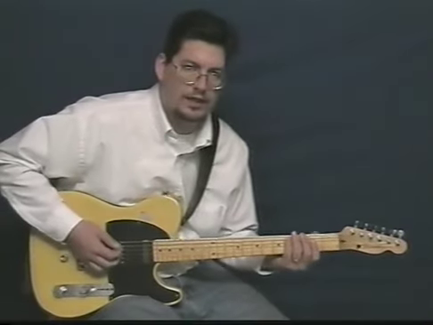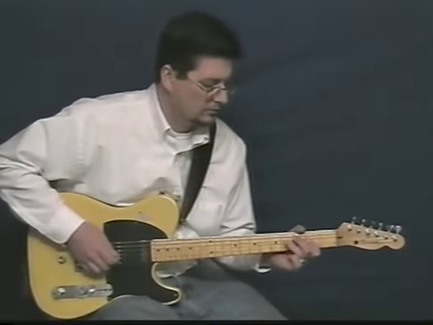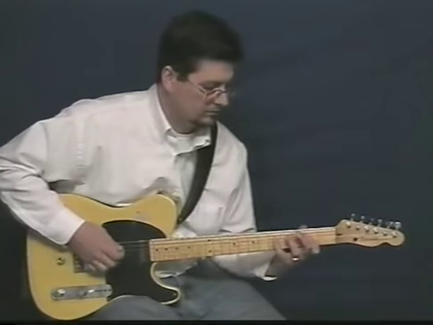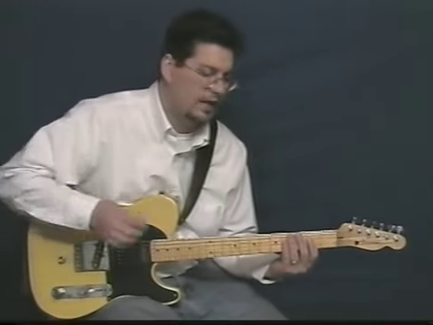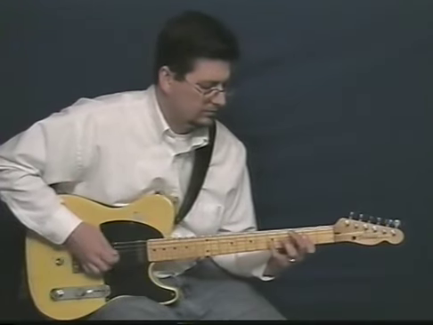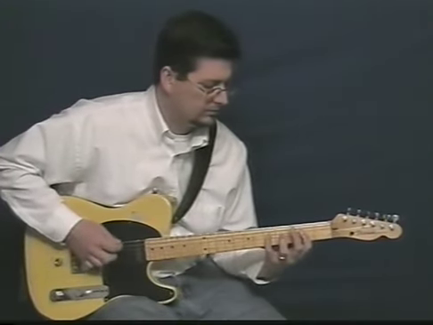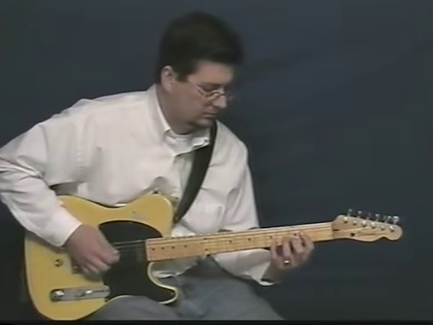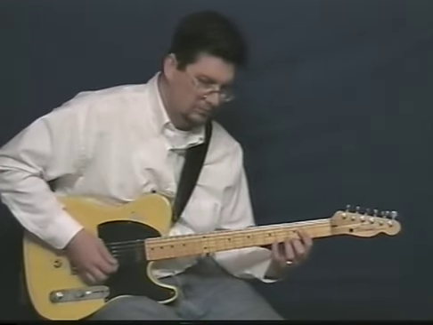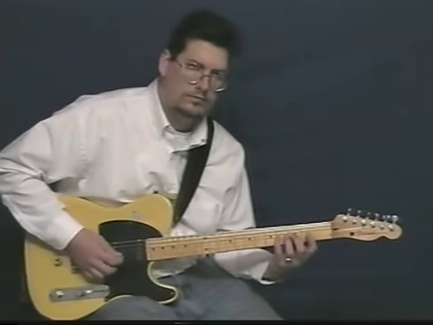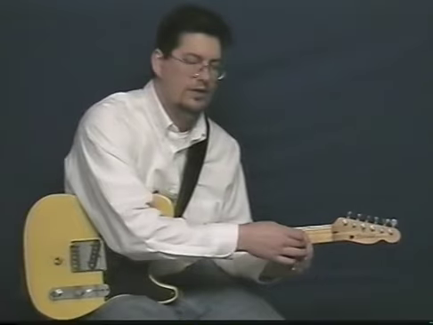Okay, so basically what I'm doing is I'm playing an A position like this. And I'm just working anything that I can in and out of that A chord. Anything that I can get out of that chord while my finger is still there.